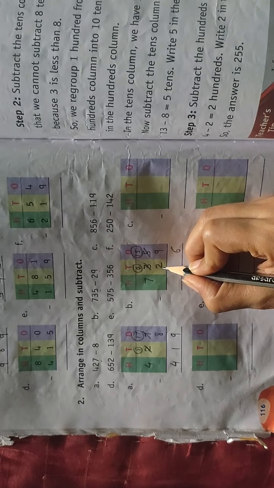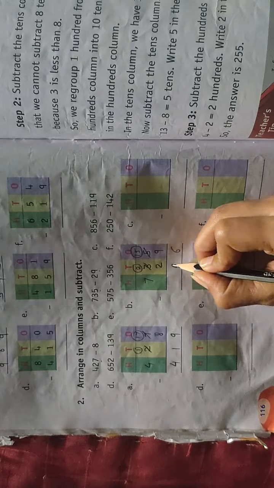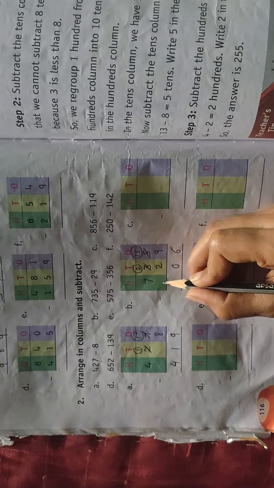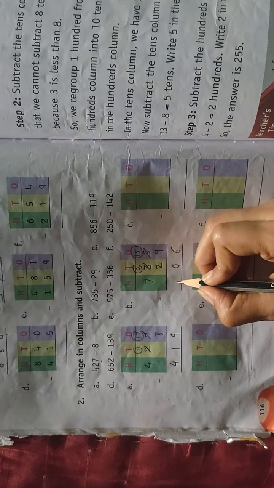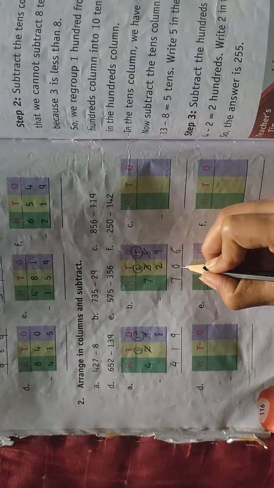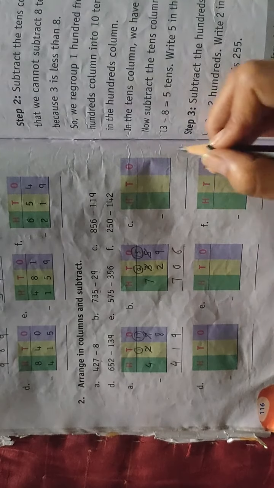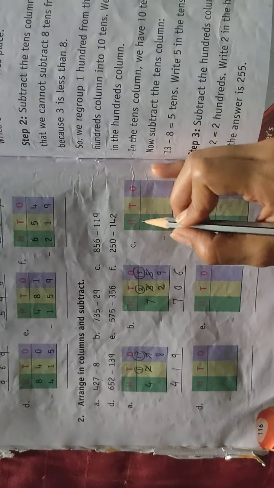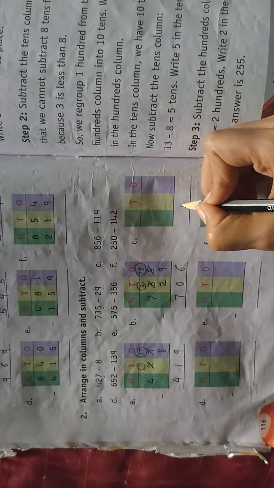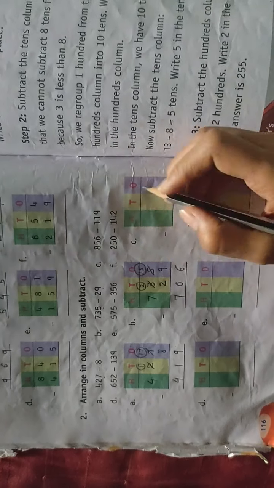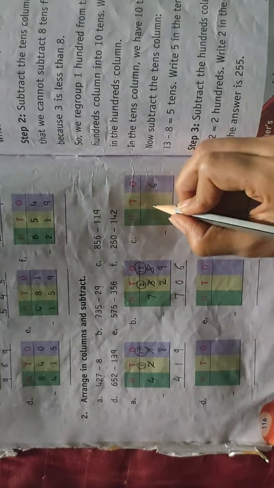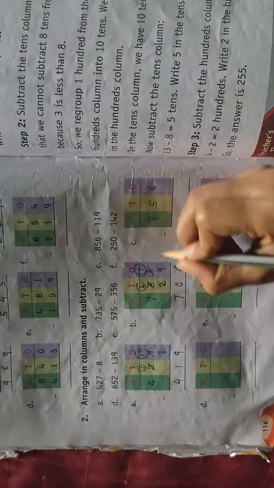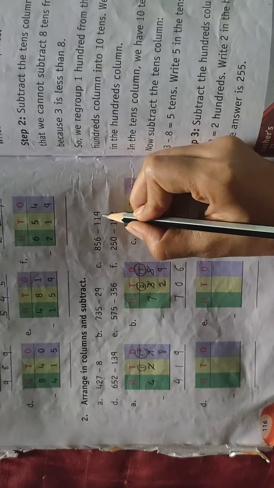2 minus 2 is 0. Then 7 minus nothing is there, 0 is there. So 7 minus 0 is again 7. So your answer here is 706. Next, 856 minus 119. So let's first arrange in the columns. 6 is on ones, 5 is on tens, and 8 is on hundreds. Minus 119: 9 is on ones, 1 is on tens, and 1 is on hundreds.